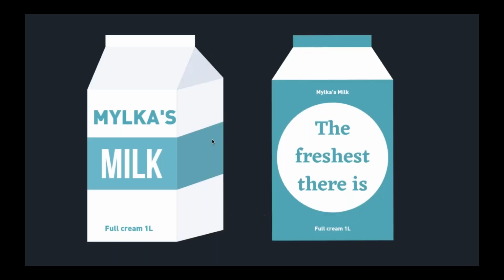We'll use the hypothetical example of Milker's Milk. Let's assume that Milker's Milk are Australia's biggest milk company. They are stocked in every shop, spend hundreds of thousands of dollars on advertising, and have been the market leader in Australia for over 2 decades. Their Milker's Milk trademark is protected and well recognised, but they are now interested in protecting their tagline, the freshest there is.